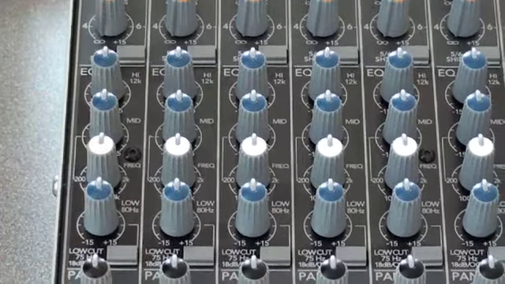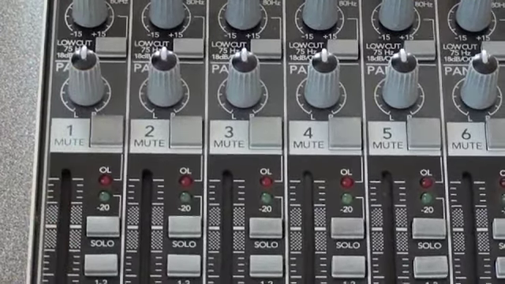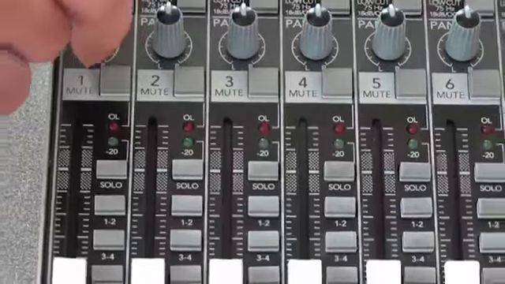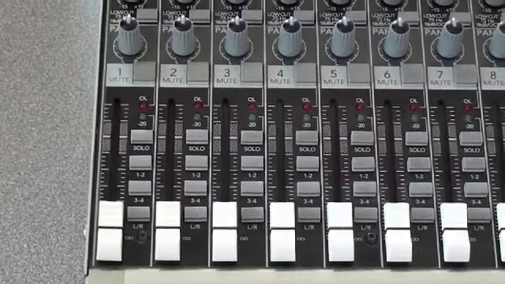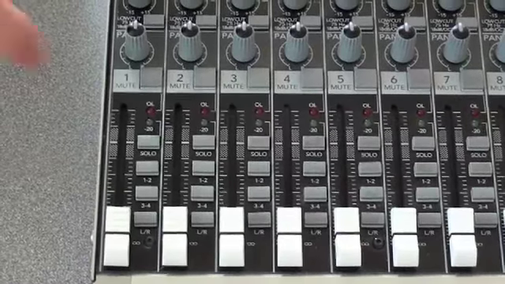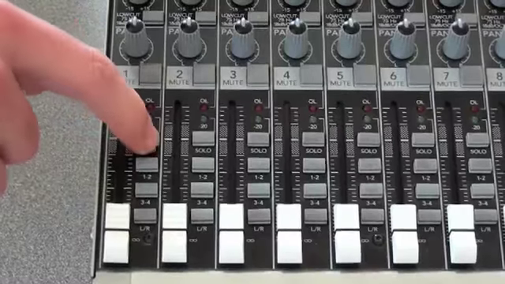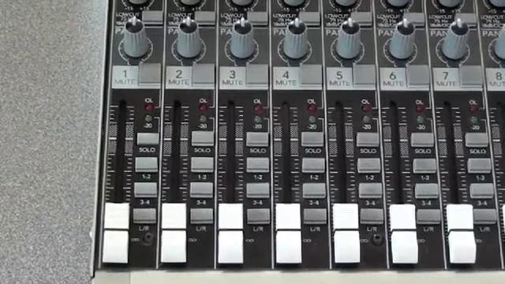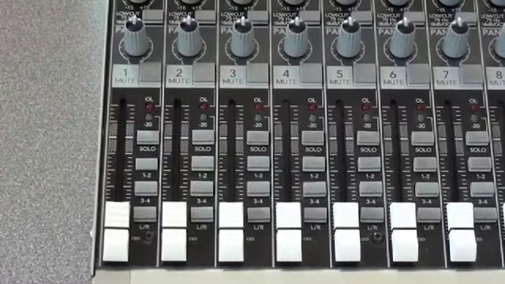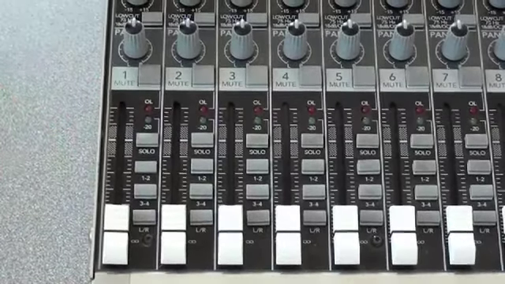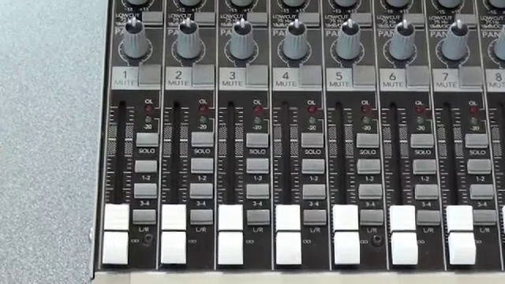Okay, moving on down. Now we've got our pan, bus assign, and fader section right here. So pan is just your left to right control of where you want that sound to sit in the stereo field. We have our mute button to cut the channel so we're not hearing it. Solo, so that we're hearing only this channel. Right? Bus assigns, if we hit bus 1 and 2, that's going to send the signal to those master bus faders that we saw at the beginning of the video.